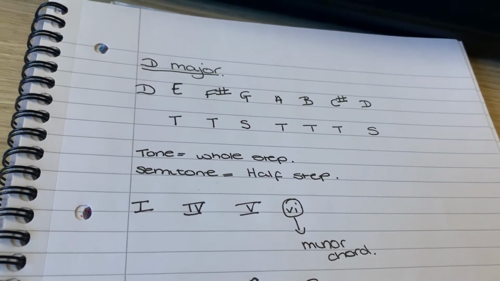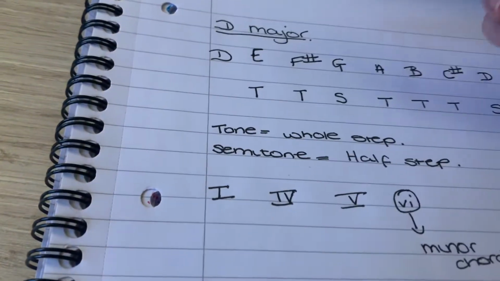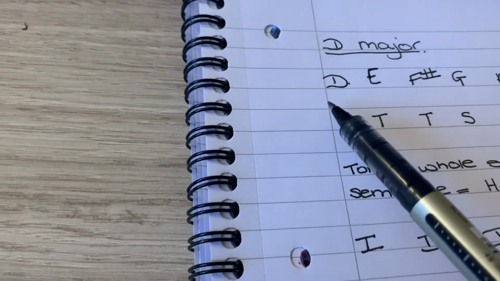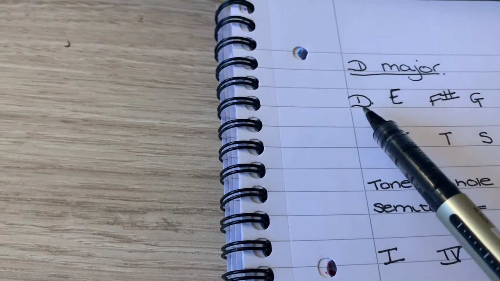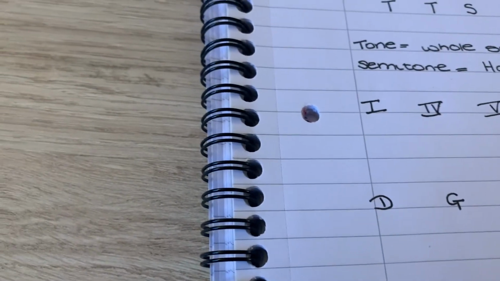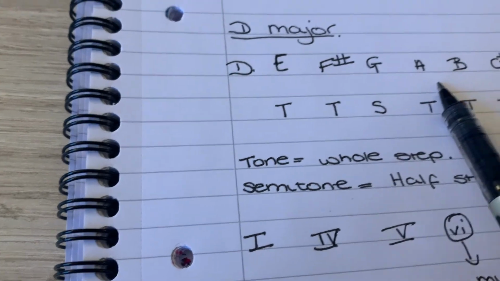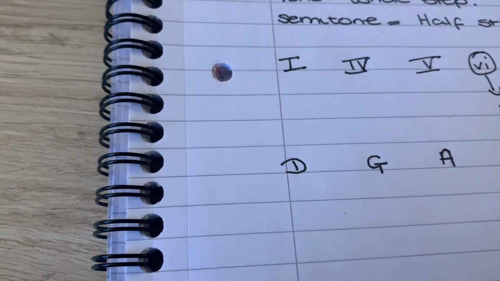So we needed chord number 1. Number 1 would be D. So I've got the chord of D. Then I need chord 4. Now I've said it's a G, but when we do this on the scale, we go to note number 1 and we count up 1, 2, 3, 4, and we get to a G. That's how I got G. And then obviously chord number 5, going to our scale, 1, 2, 3, 4, 5, I get to A. So it's a chord of A.